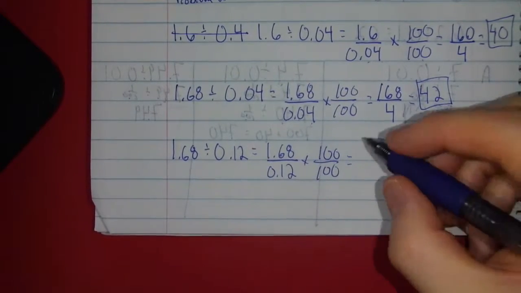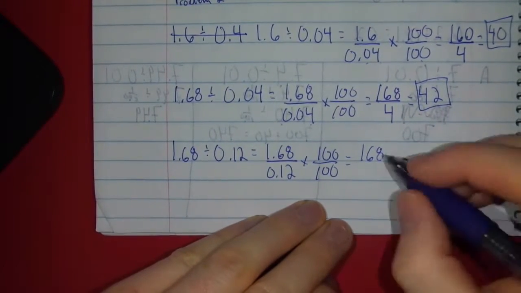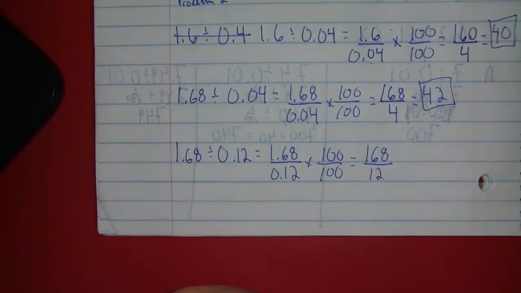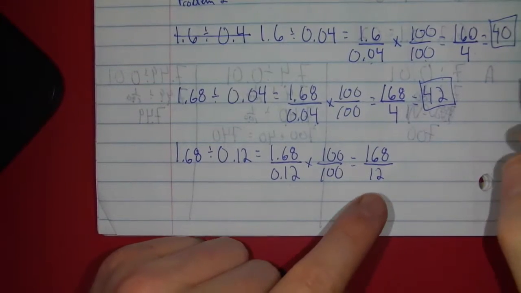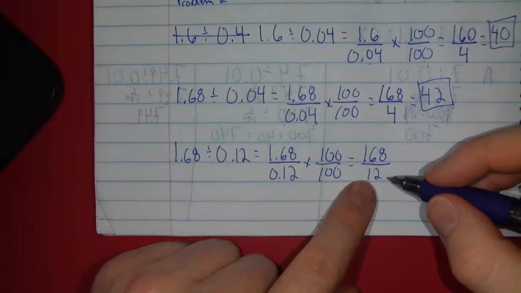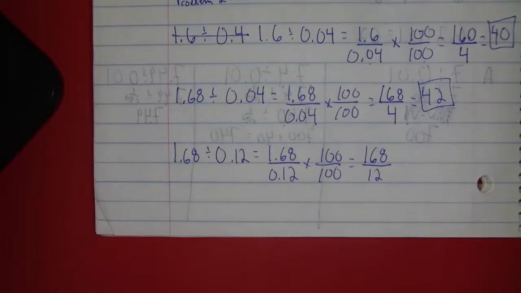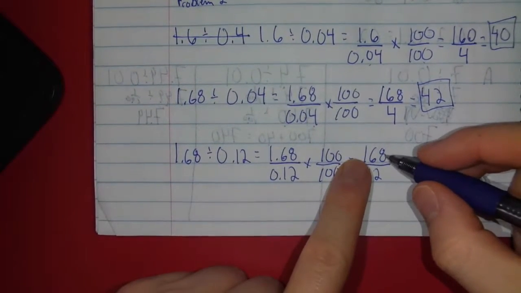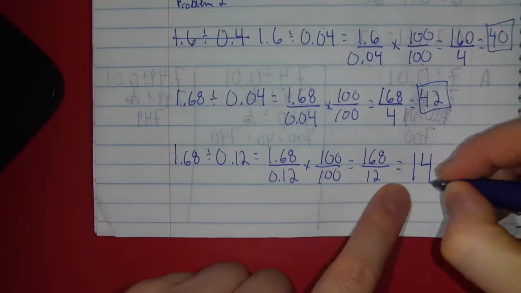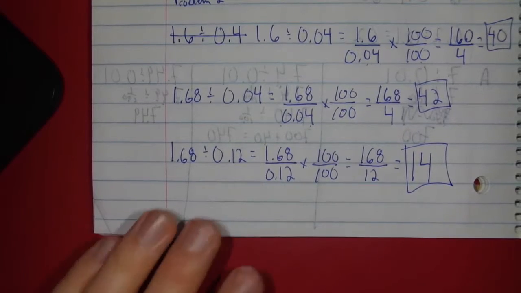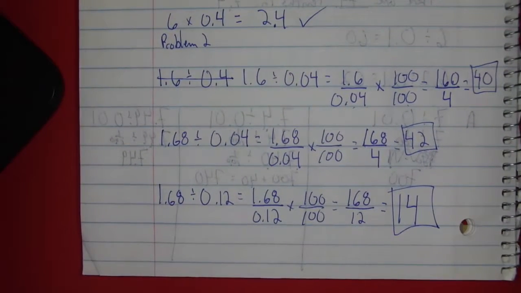1 and 68/100 times 100 is 168. And then 12/100 times 100 is 12. Now I have to figure out what is 168 divided by 12. I know that 12 times 12 is 144. So then 12 times 13 would be 156. And 12 times 14 must be 168. So 168 divided by 12 is equal to, or pretty big, 14. So that is problem 2 of lesson 30 in module 4.